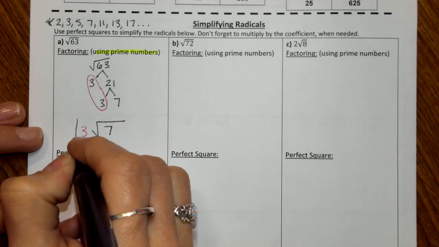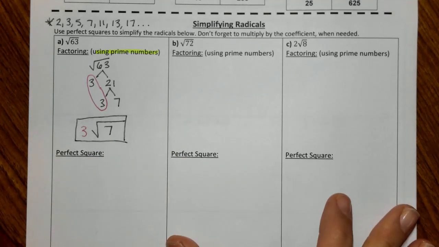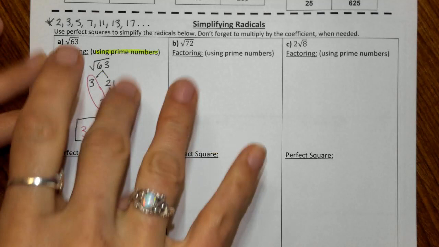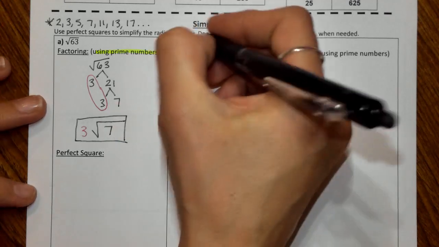So that's my story about the radical house and my best way to help you with what goes inside and outside. Next, we'll look at the square root of 72. I'm going to show you another way. When you start factoring, you're going to get a lot of stuff everywhere, and it might be hard to find your partners. So what I do is what I call the division tower.